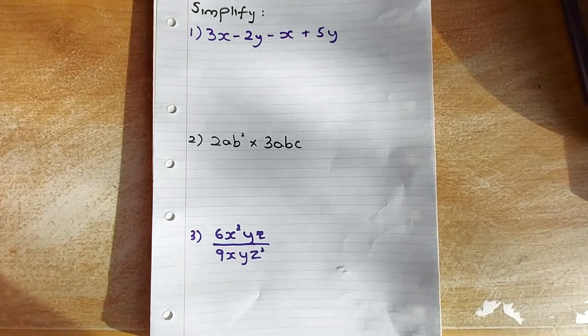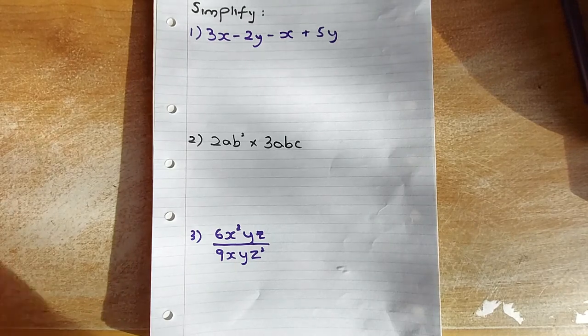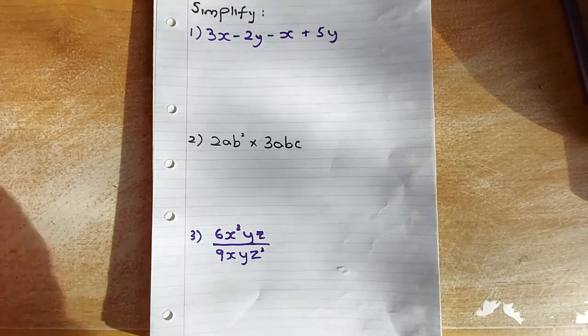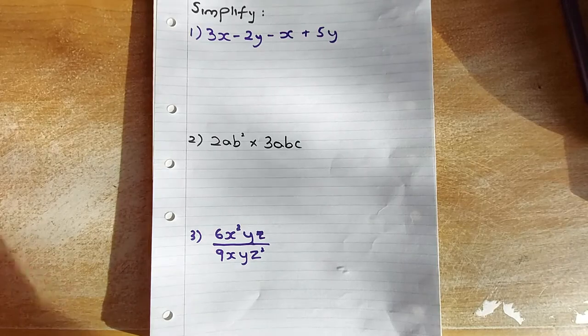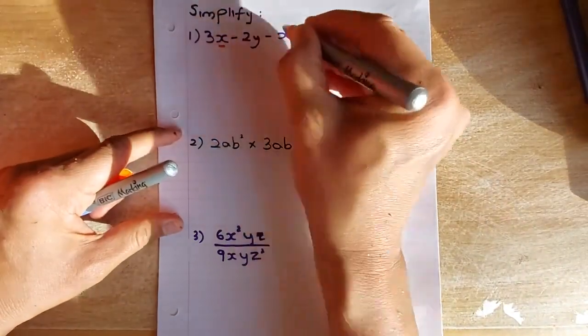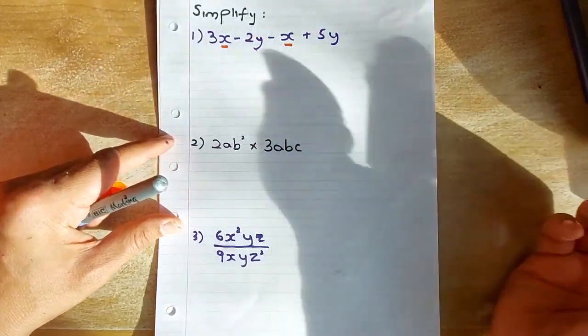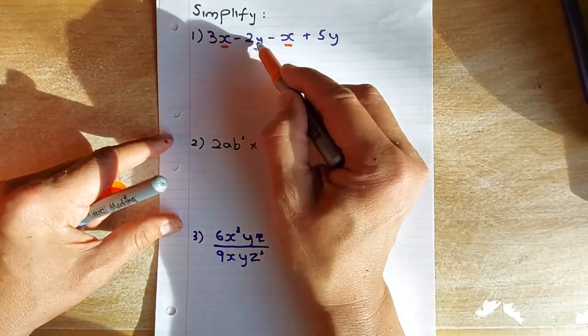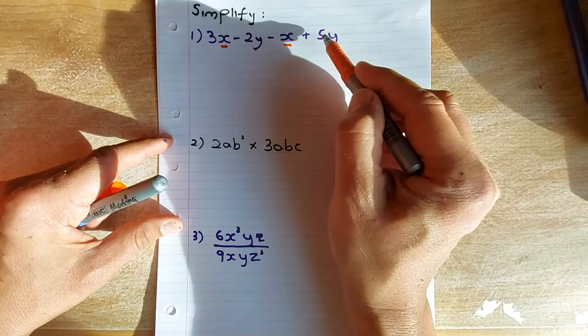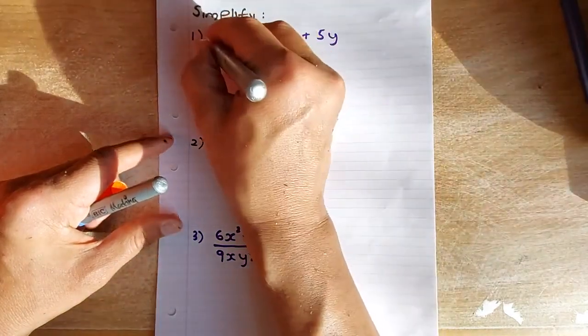So when they ask to add or subtract an algebraic expression, you have to look for the same family. So here, the x and the x are the same family, and the y and the y are the same family. And the other thing you need to note is that this minus belongs to this 2y, minus belongs to this x, this plus belongs to the 5x. If there's nothing, put a plus.